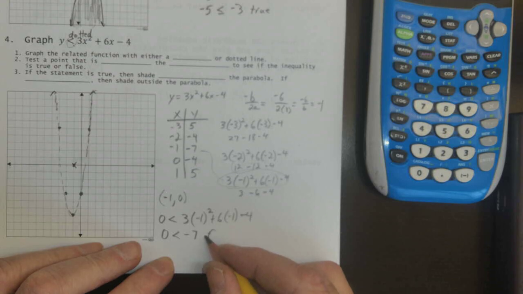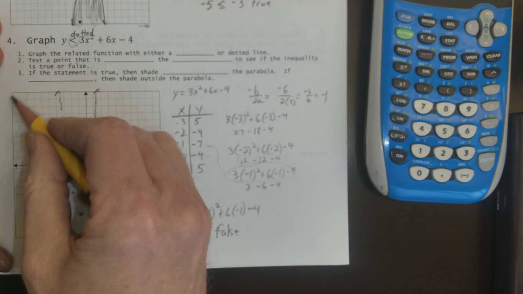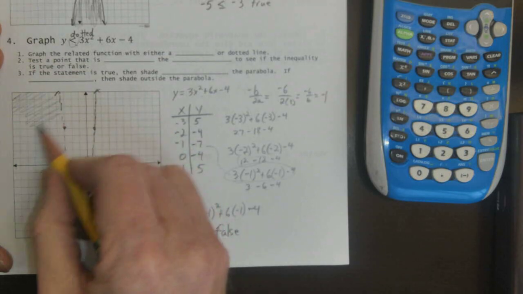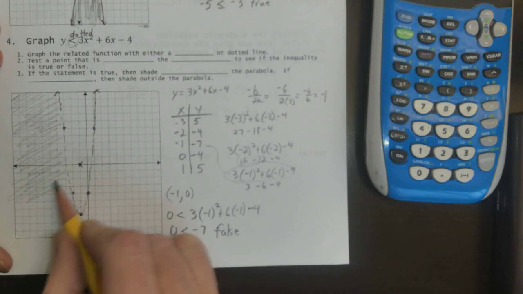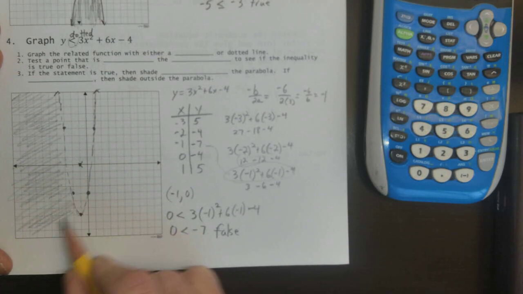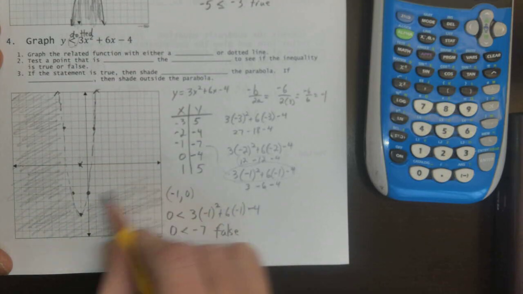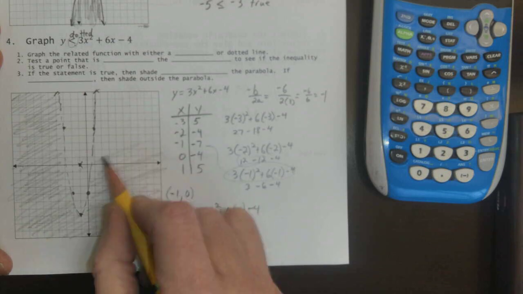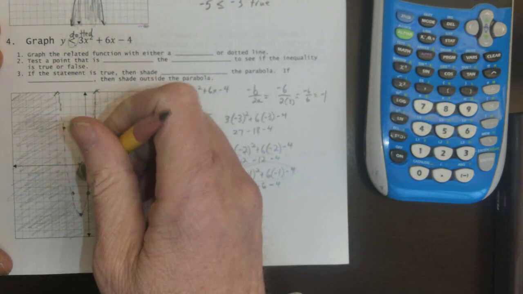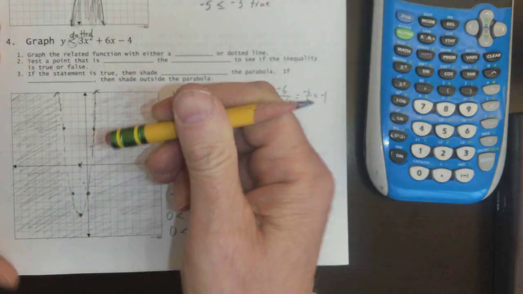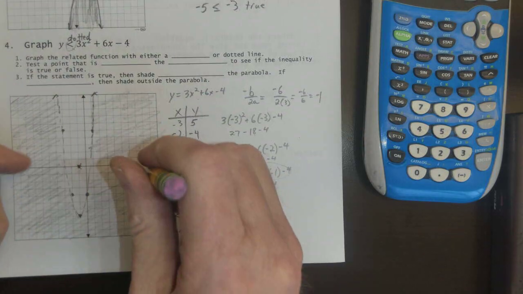So this is false. So I am going to shade not the inside of the parabola, I'm going to shade the outside of the parabola. All right, this point is false. Every point in here is false, which means every point out here is true.